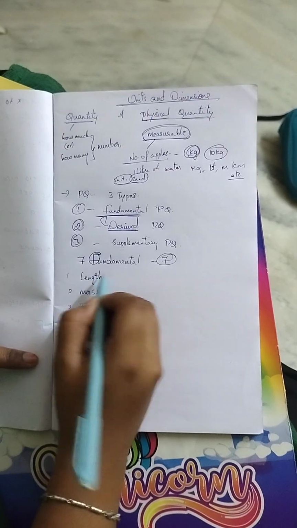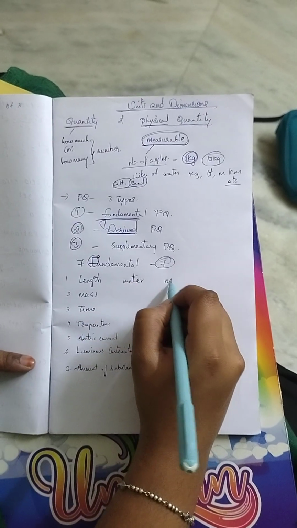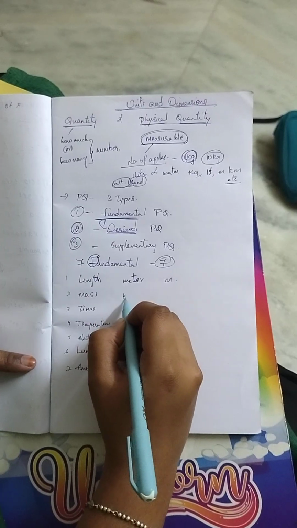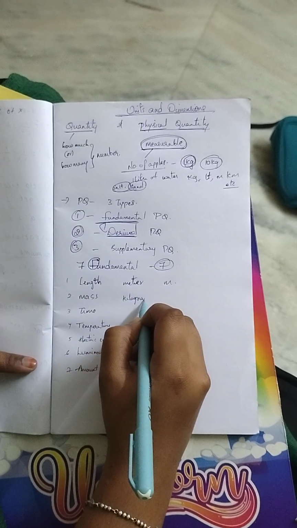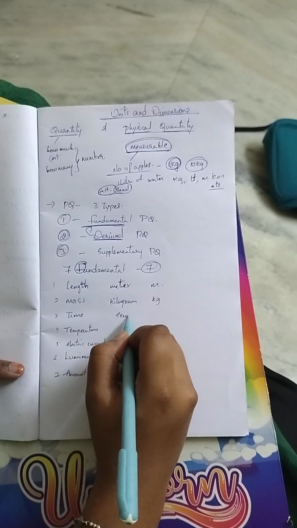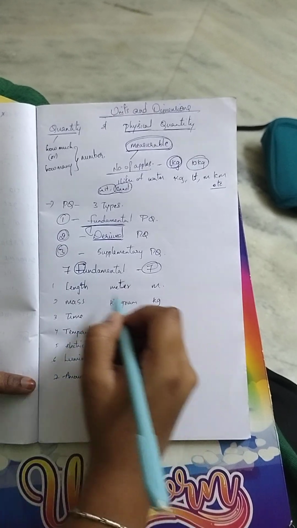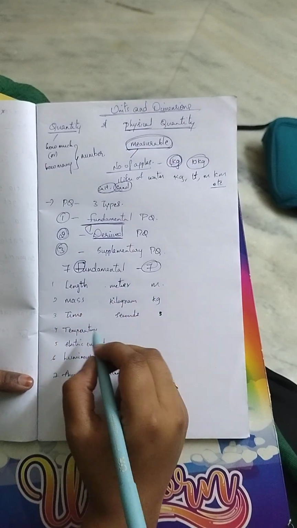Here the length is measured in meters, symbol m. Mass is kilograms, kg. Time is seconds, the symbol is s. These are the units and these are the symbols.